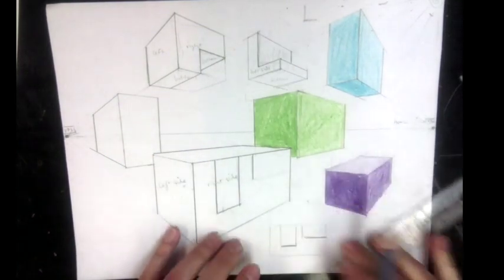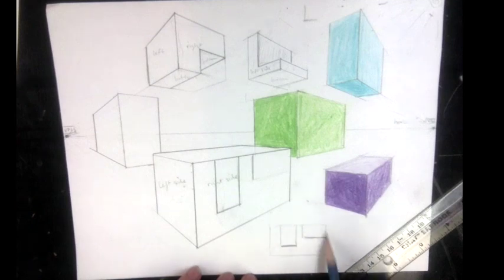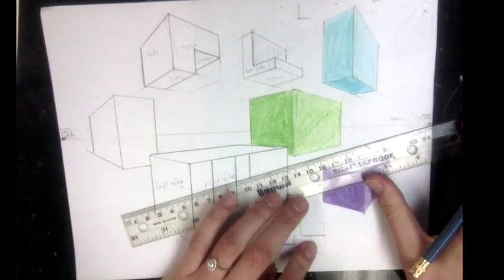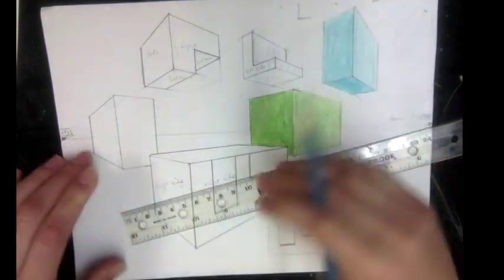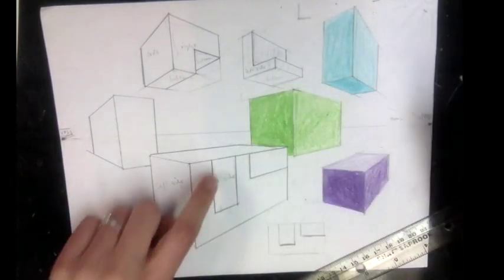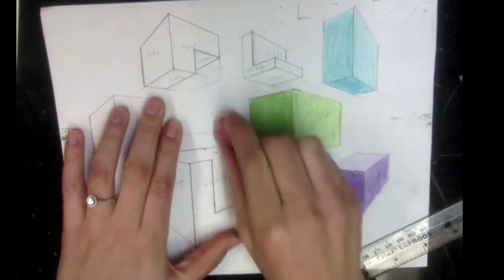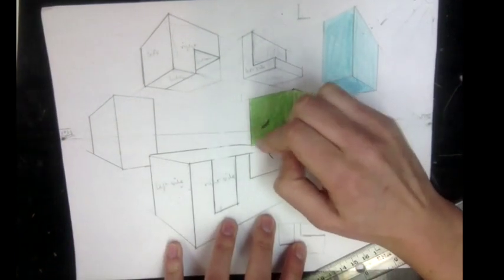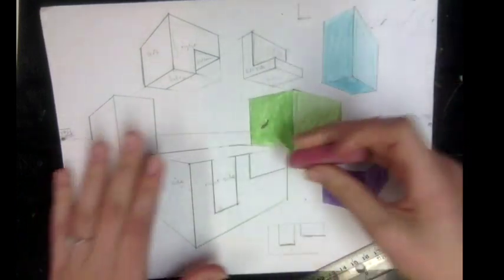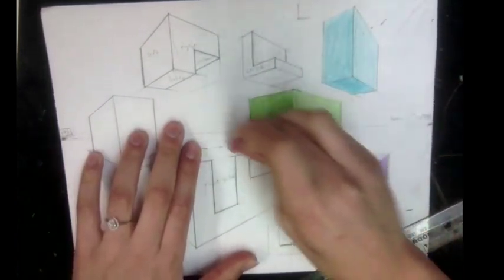This, since it would be horizontal if I was looking at the shape front on, goes to vanishing point 2. Now, what I did was I cut apart this shape here, and I cut off this corner, which now we would be able to see the green box behind it, but that's okay.